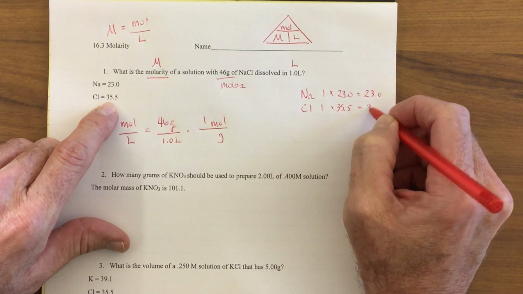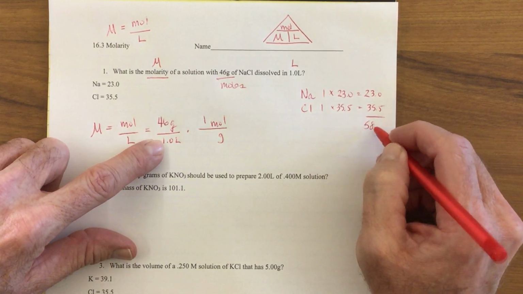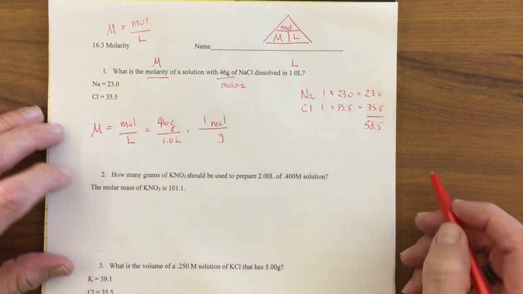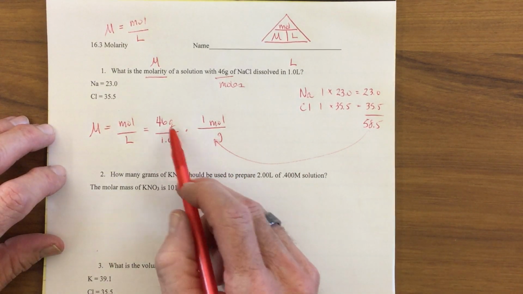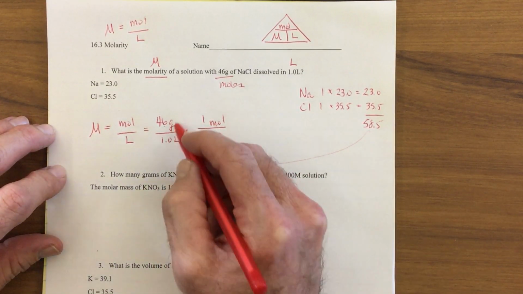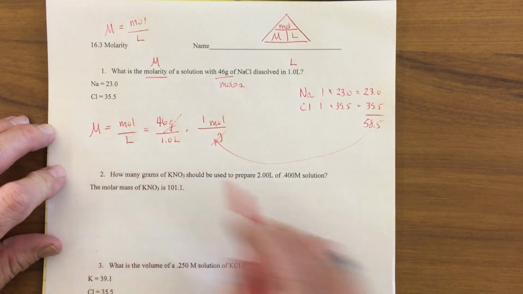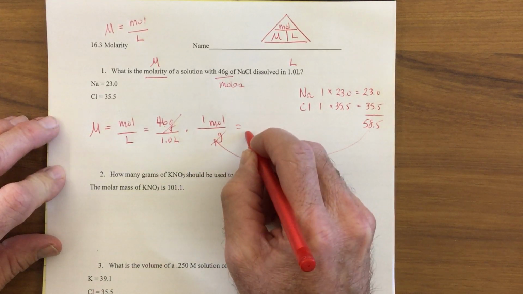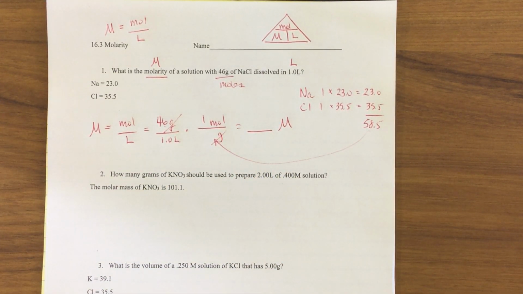So we add those up and we get 58.5. This mass then gets plugged into here. You multiply everything on top, divide everything on the bottom. You'll notice that your grams cancel. We're left with moles over liters, and so your answer is going to be equal to whatever your calculator shows as molarity.